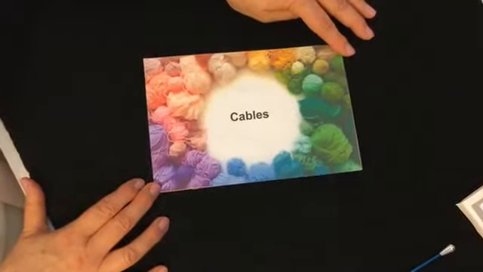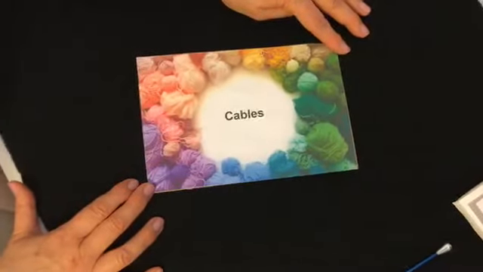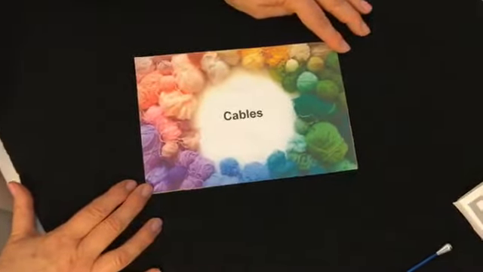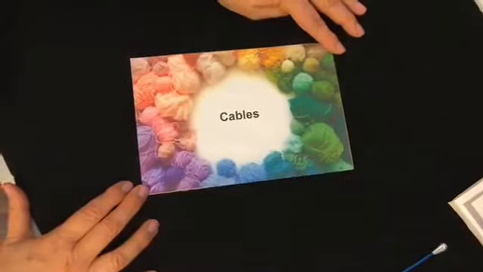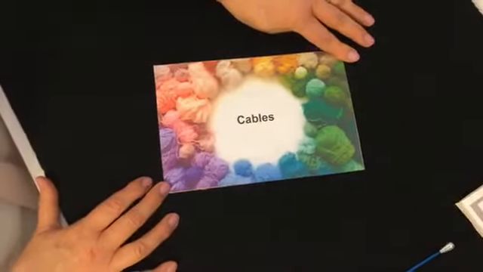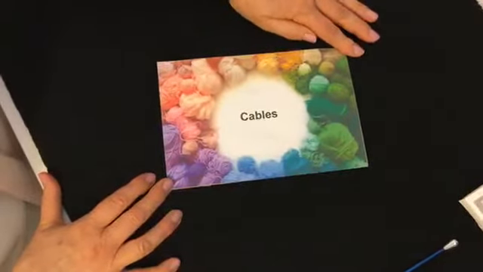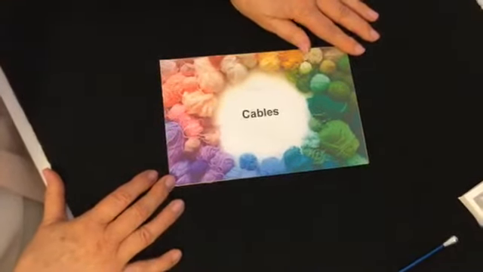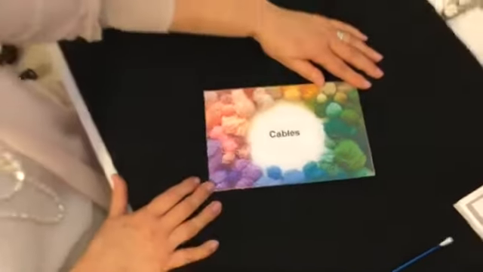They look more complicated than they actually are to do, and they give a really nice texture. That was always the thing many years ago. You could always tell a machine knit garment from a hand knit one when you looked at the cables, because the machine knit garments just didn't have the depth of a hand knitted cable.